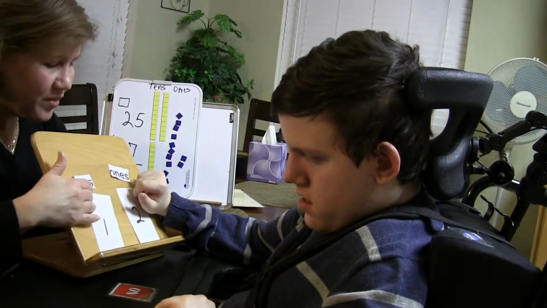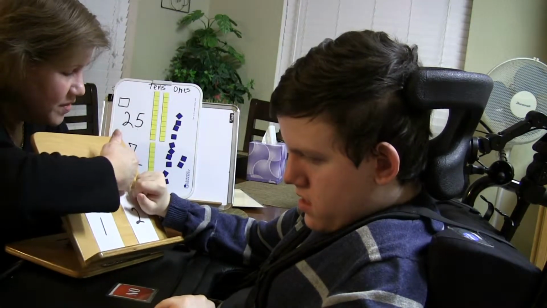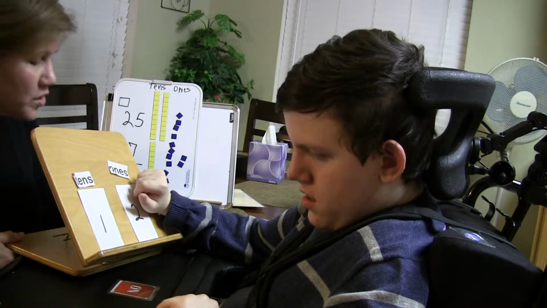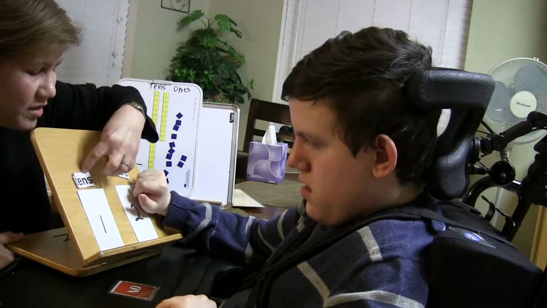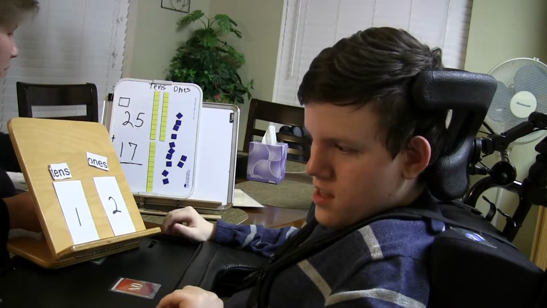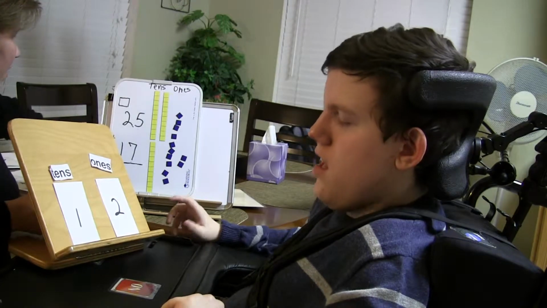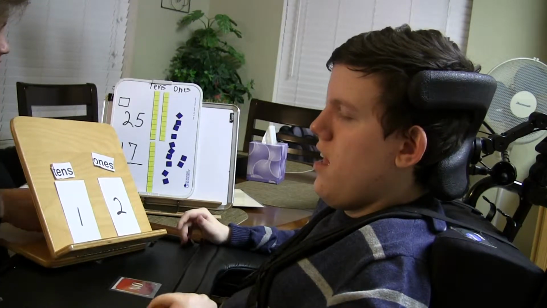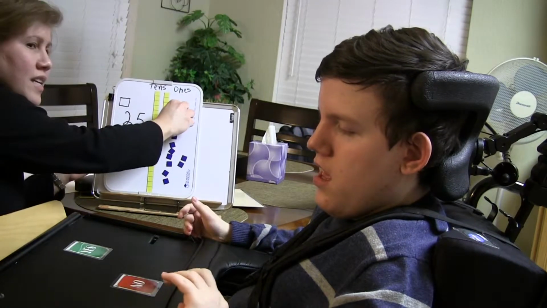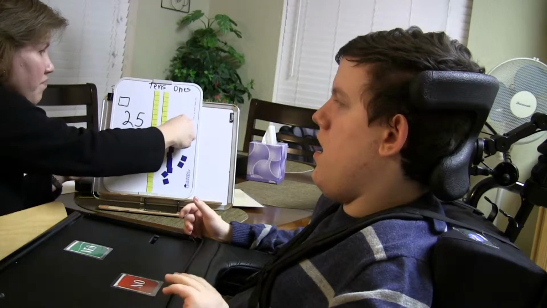Here we go. That's exactly what you did here. You regrouped the number into 10s and 1s. So, now, this is what happens here. You take all of these 10s, then look here.